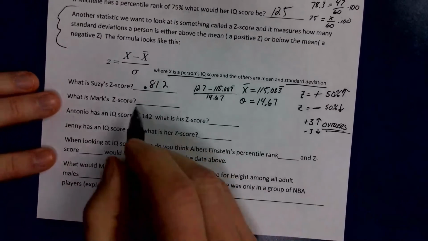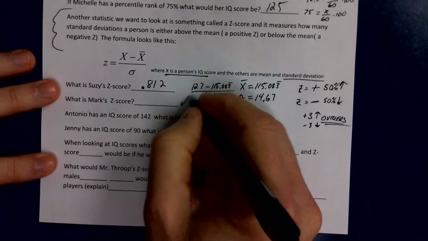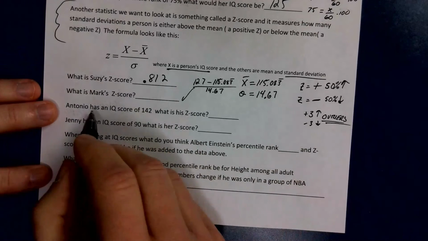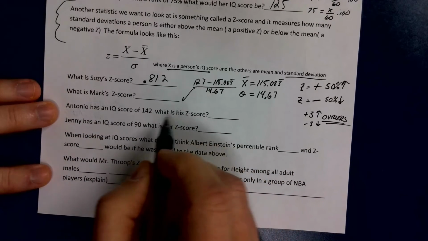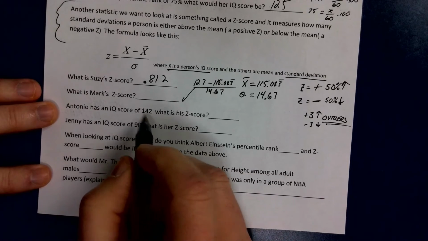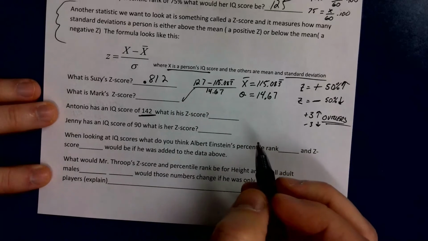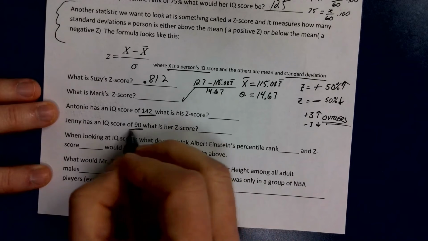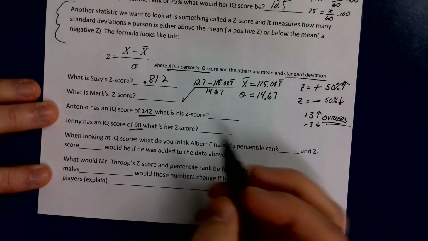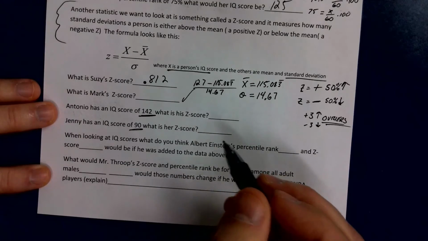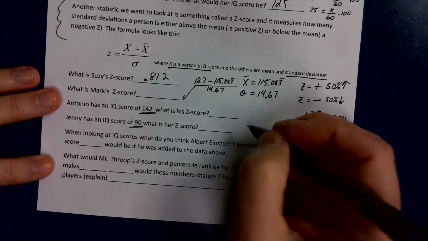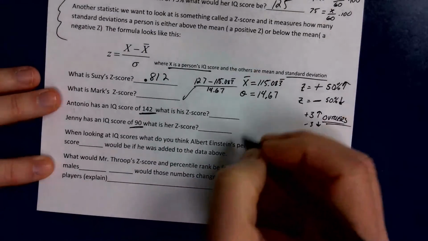Okay? So you can go ahead and do Mark's z-score. Check that. It says Antonio has an IQ score of 142. What's his z-score? If this number is in the data set, then go ahead and use it from that. If there's one that's not in the data set, then go ahead and put them in and re-answer from that. Okay, so I feel good that you guys should be able to do these ones.